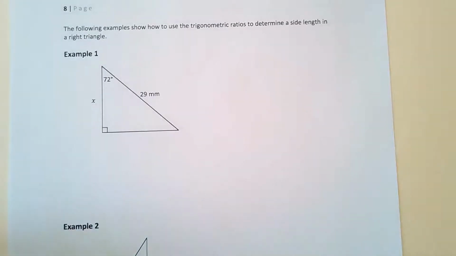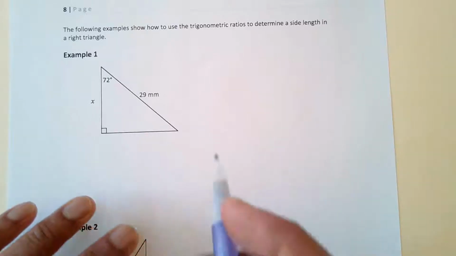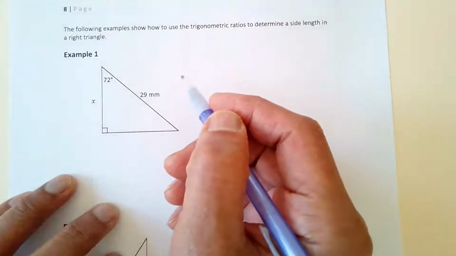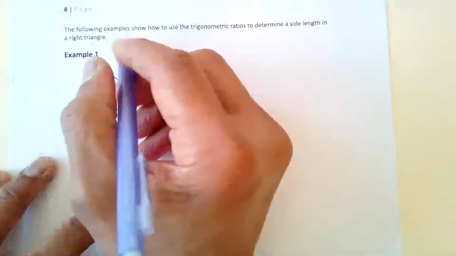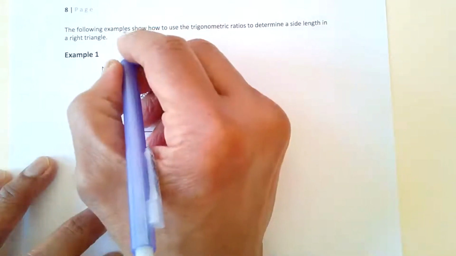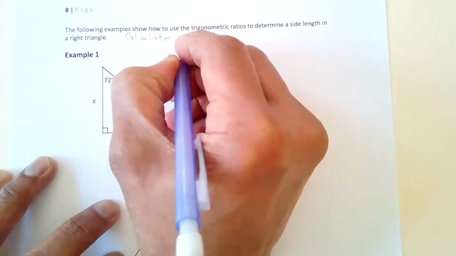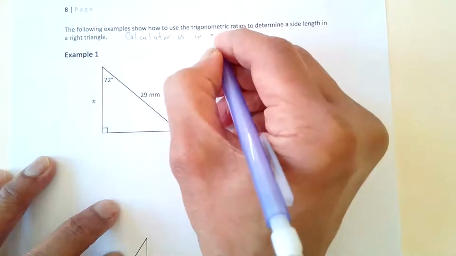So here we have a right angle triangle, and we're given the angle and the side length of the hypotenuse. Now, I want to remind you, whenever you calculate any of these, you have to make sure your calculator is in degree mode.